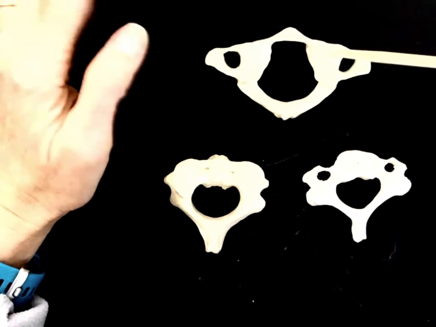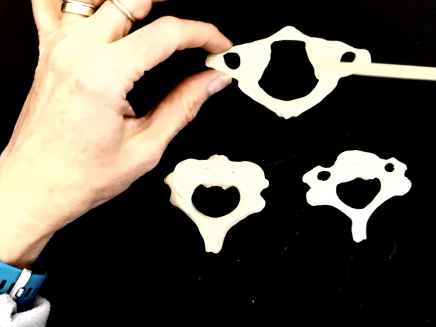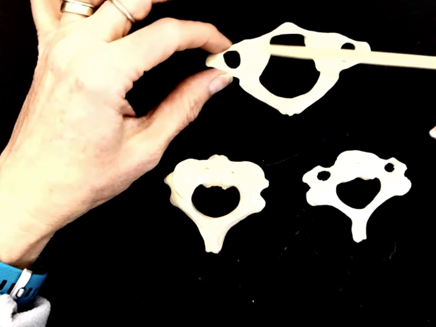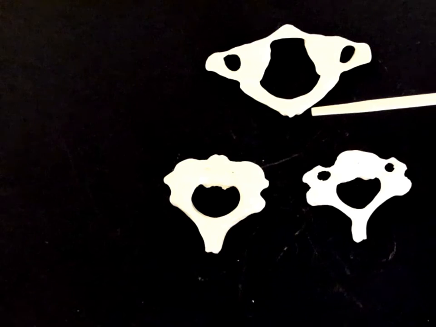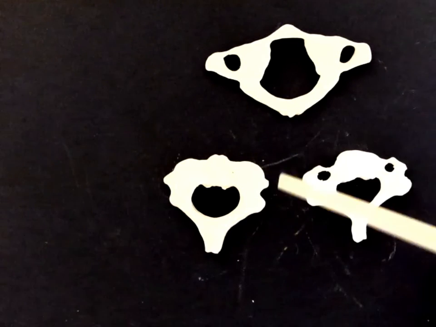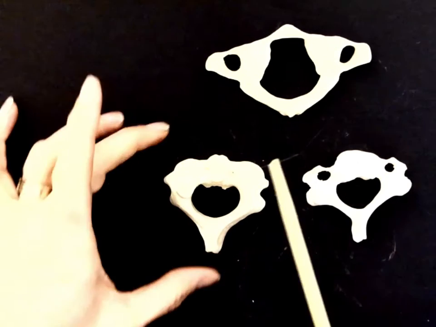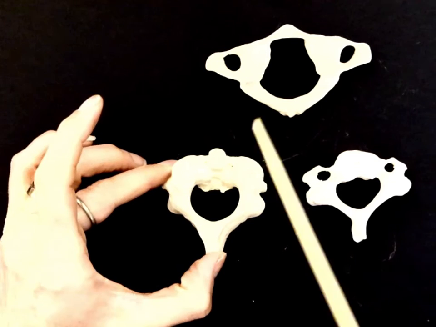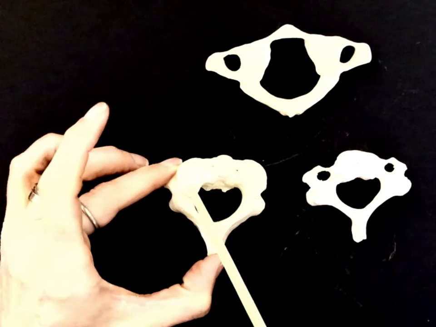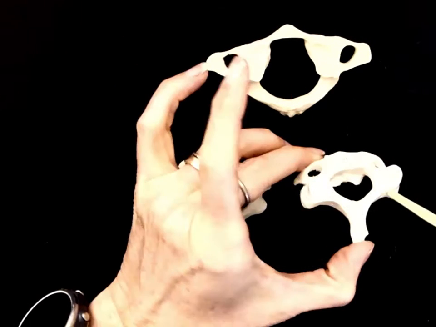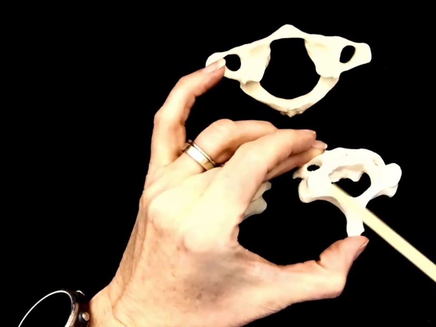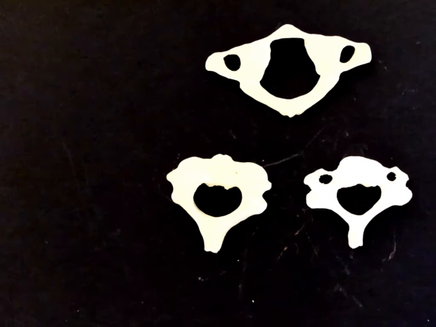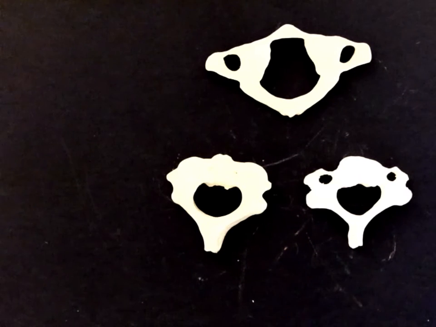it has, just like everybody else, a superior articulating facet on each side. Just like the axis, it has a superior articulating facet, just like this guy has a superior articulating facet. Okay, so this is a pretty common feature, the facet between all of the vertebrae that we have.